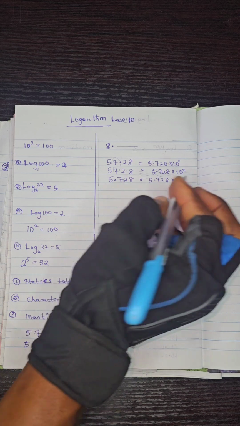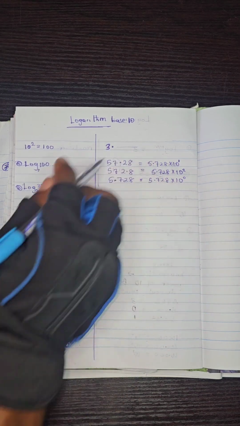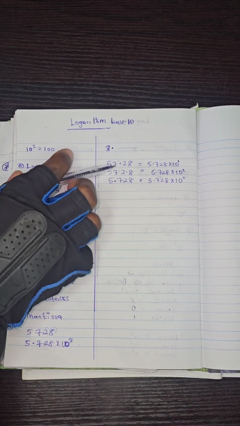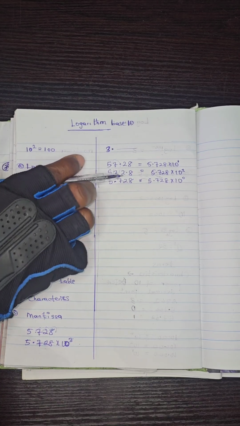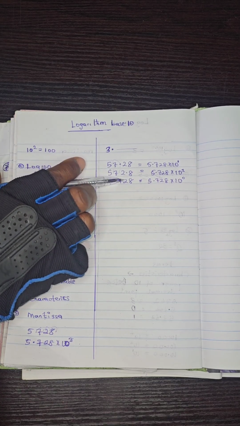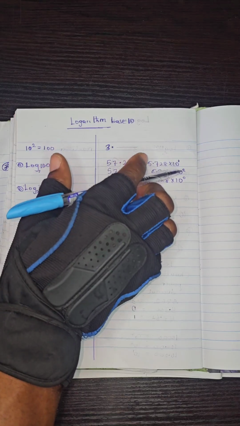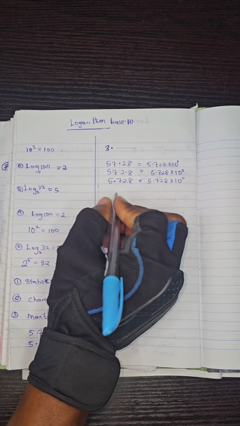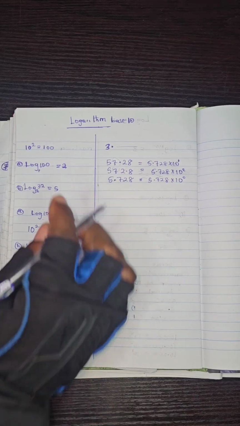So why am I doing this? The reason for doing this is to let you know that when you look for the logarithm of this number, whatever you get here is what you get here, is what you get here. The only difference will be these characteristics.